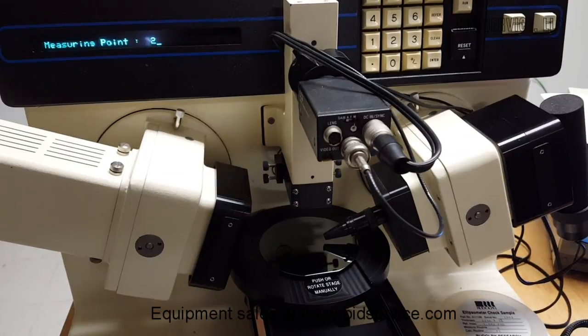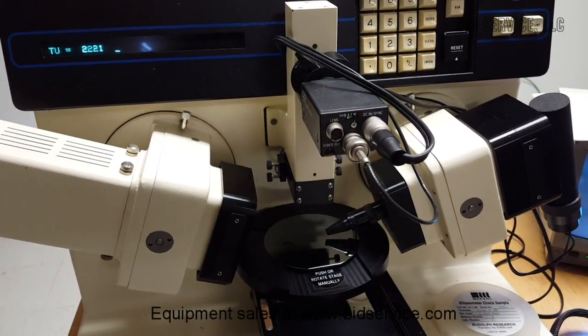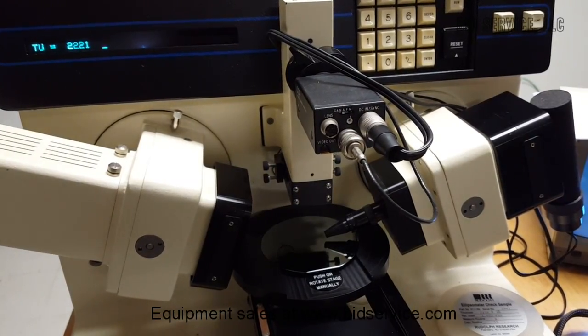It's a pretty used sample, and the measurement repeatability is pretty good.